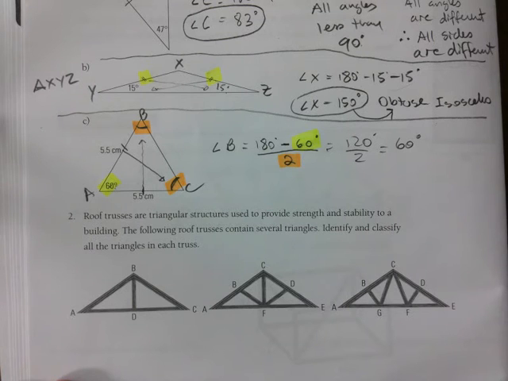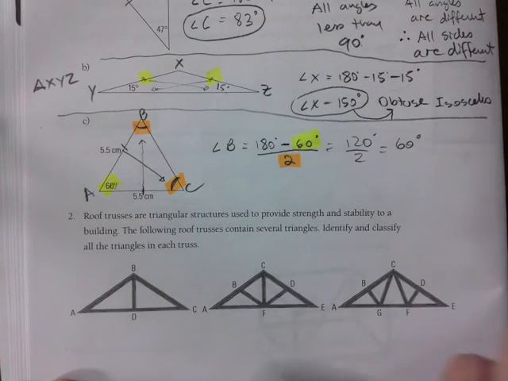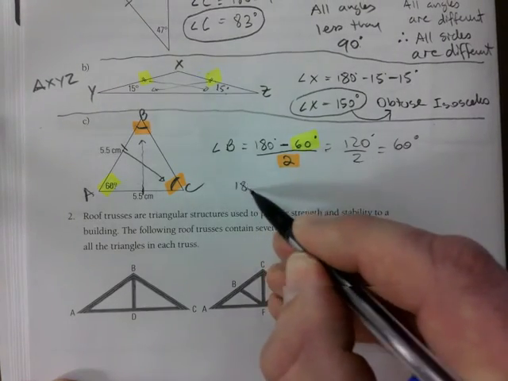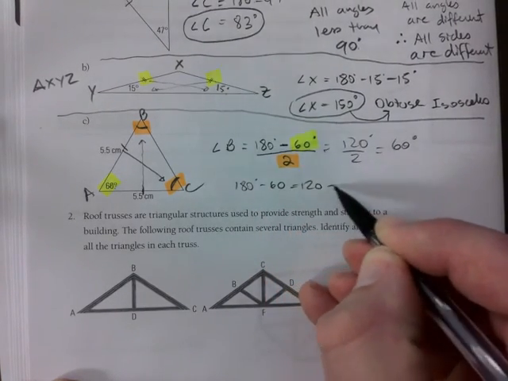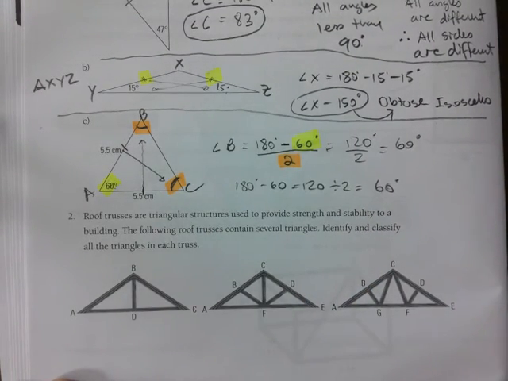I would like you to do some calculating. Good question. If you don't show me how you got it, just show me. You don't have to use this exact formula. You could go 180 minus 60 is 120, divided by 2 is 60. You could have done that as well. If you use your words carefully, I did this and then that, I'm fine with that.